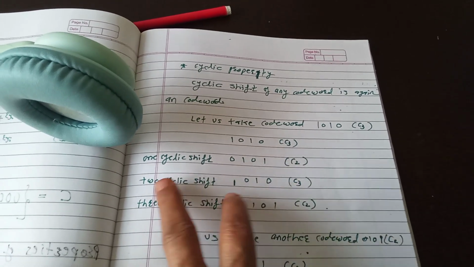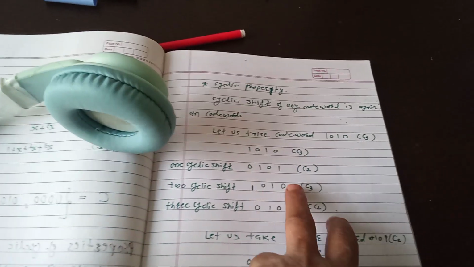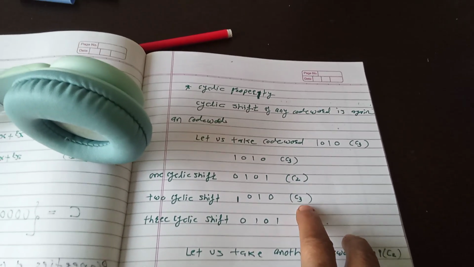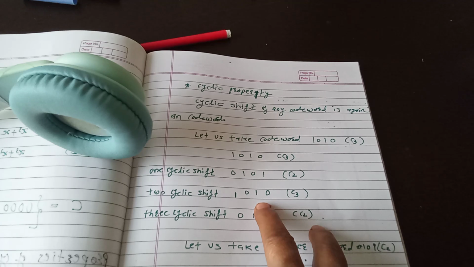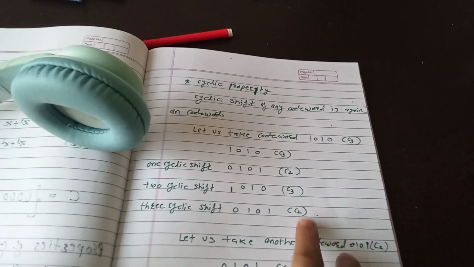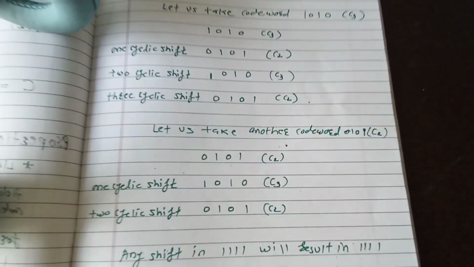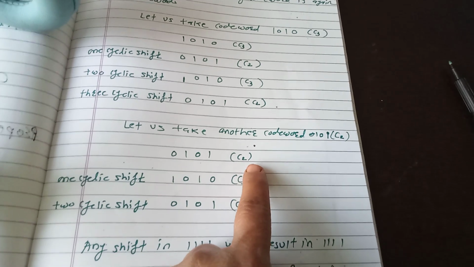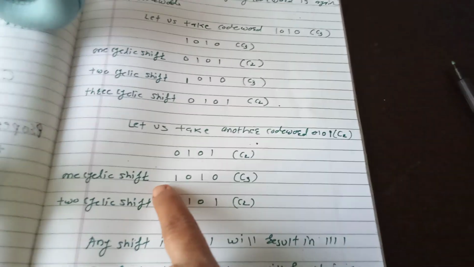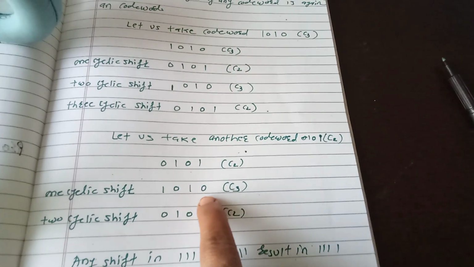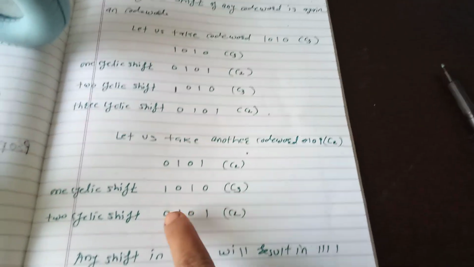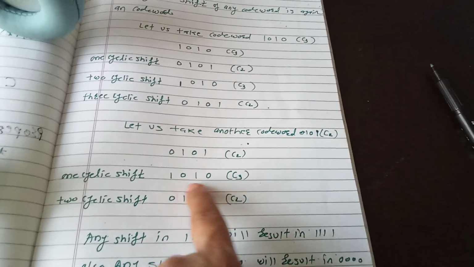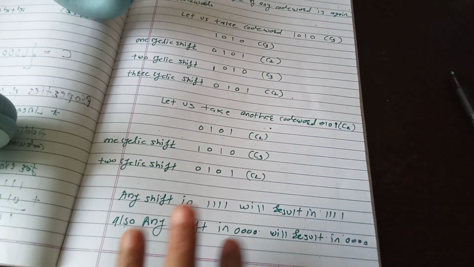Again, if you do the second shift to this C2, then you will get 1 written here and 0 1 0 as it is. You will get C3. Again, if you do the cyclic shift to this, then you will get C2. That means a cyclic shift of any code word is again a code word. Let us take another code word 0101, which is C2. If you do one cyclic shift, that means take 1 here and copy 010 as it is, you will get C3. Then take 0 and 101, you will get C2. That means with the cyclic shift you are again getting a code word from the code set.